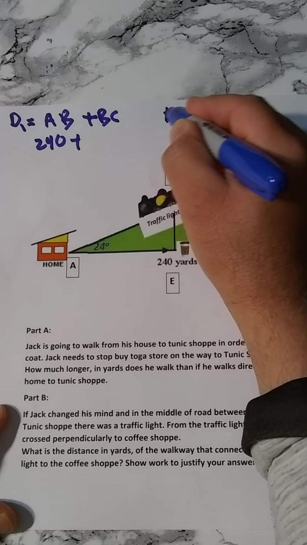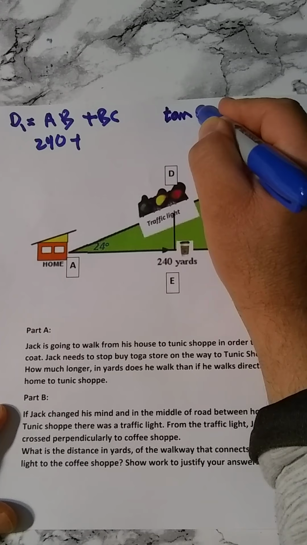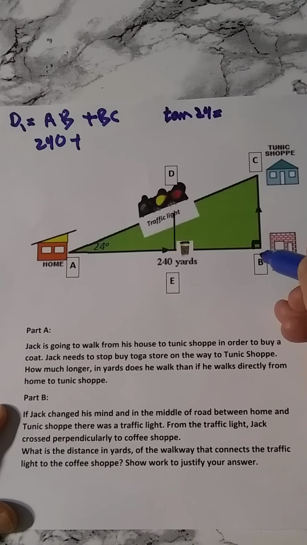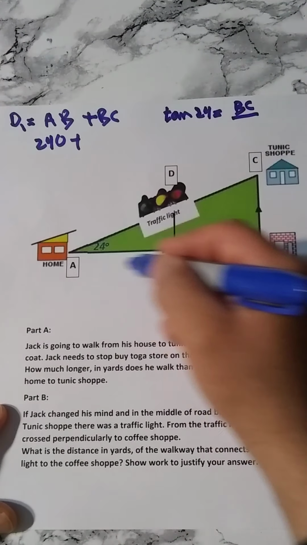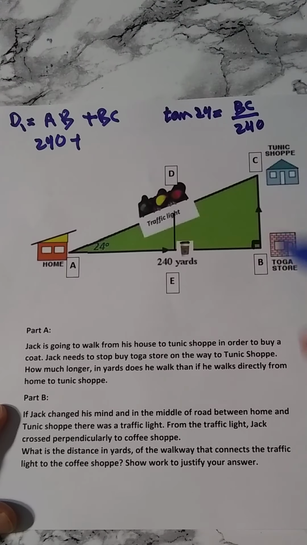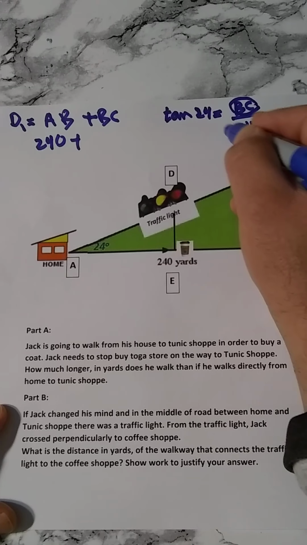Tangent of 24 degrees equals the opposite side, which is BC, divided by the adjacent, AB, or 240 yards. If you're looking for BC, you could cross multiply.